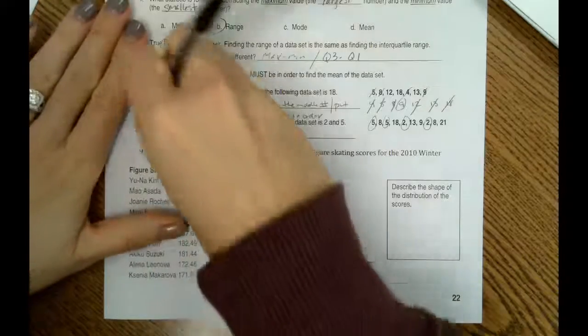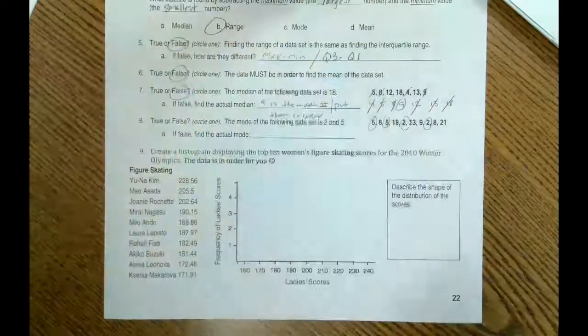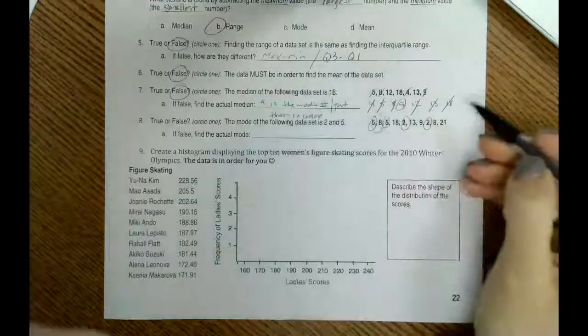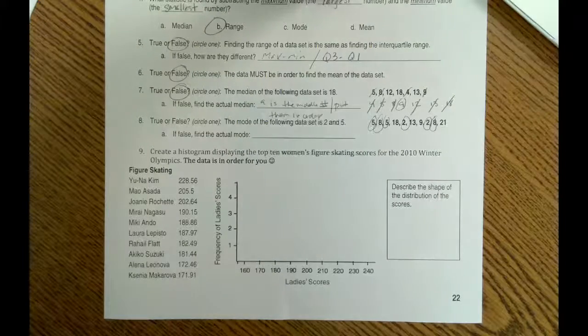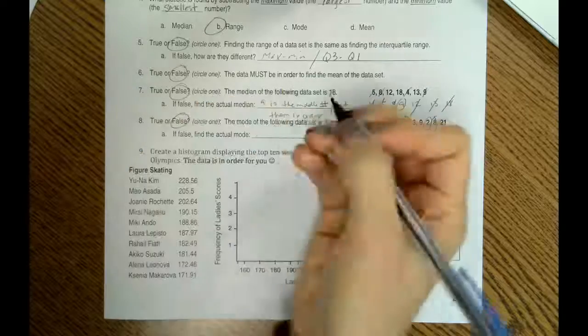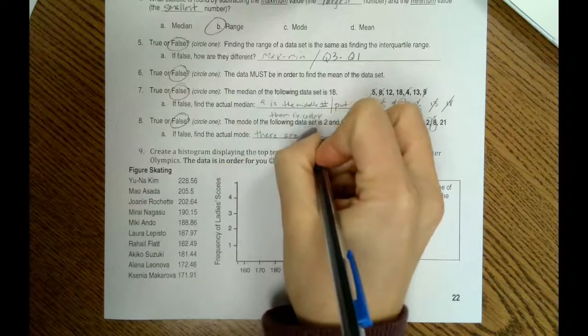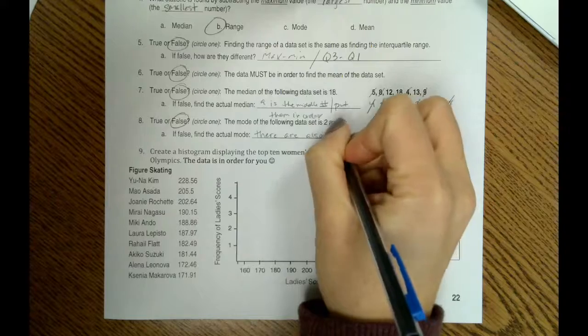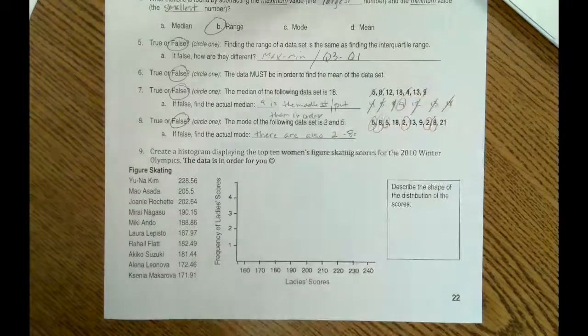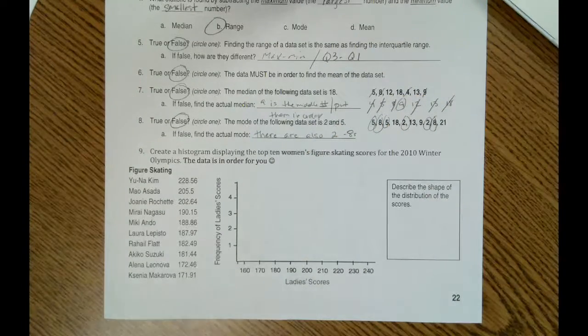Ooh, group, let's rewind. There's 2 8s as well. So since there's 2 8s, this would actually be false. So there are also 2 8s in this one.